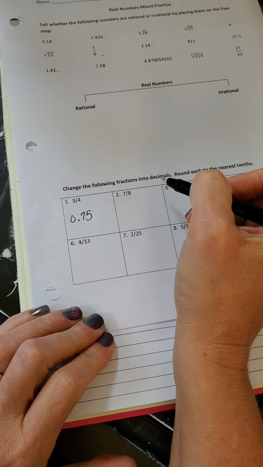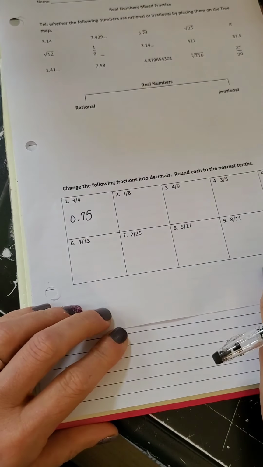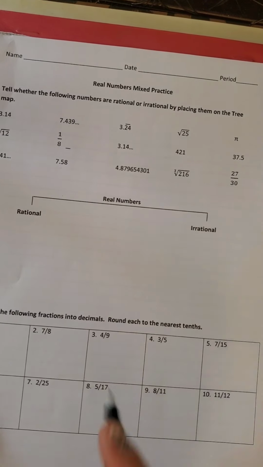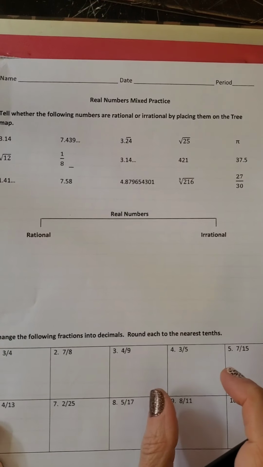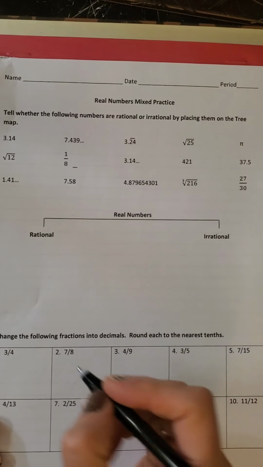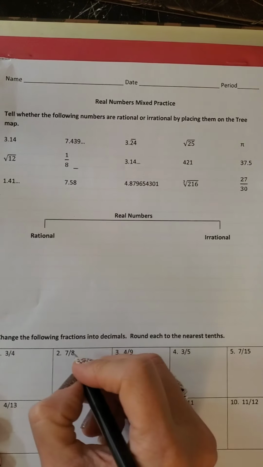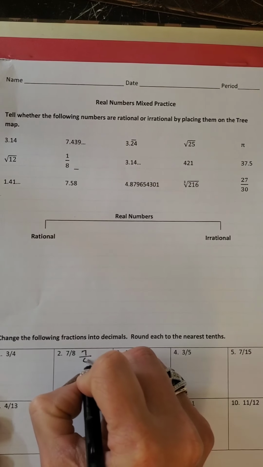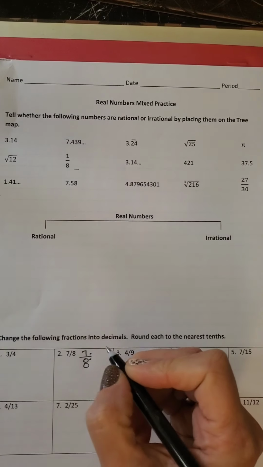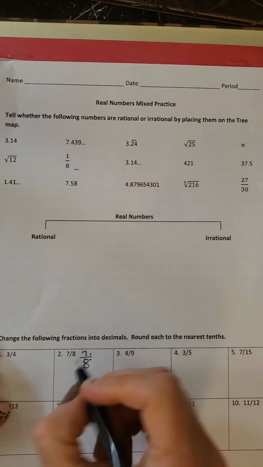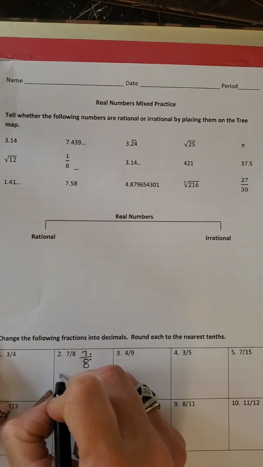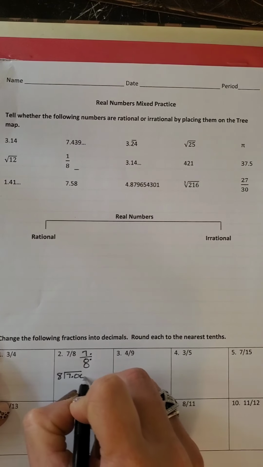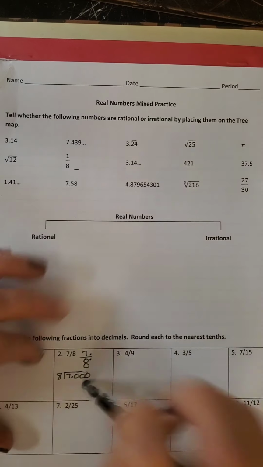But to change 7/8 to a decimal, we've got to divide. That is 7 divided by 8. Okay? So to write that, I'm going to be dividing 8 into 7.